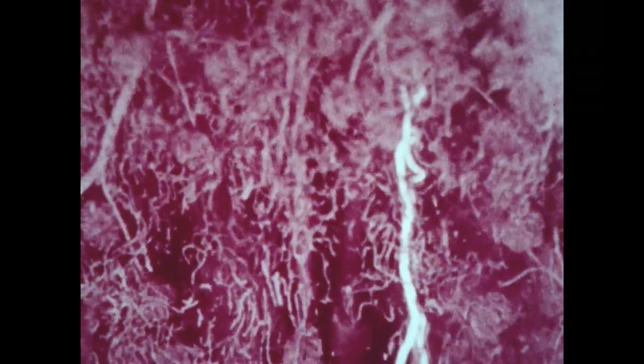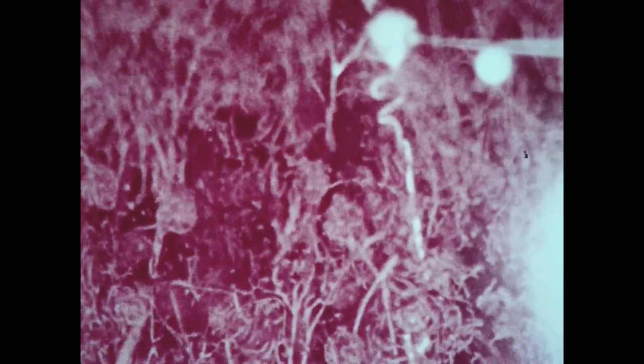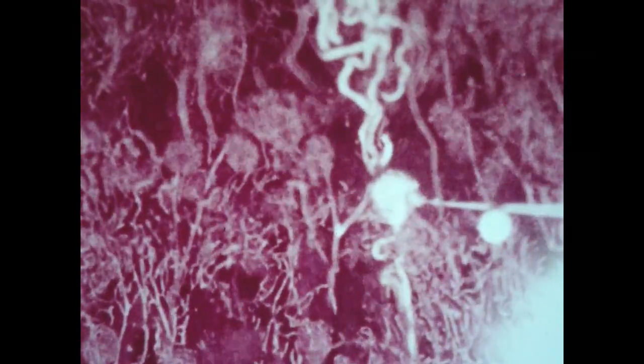The patterns seen here do not fit the classical concept of a unit nephron. Perhaps through further studies, we may ultimately discover the real functional unit of the kidney.